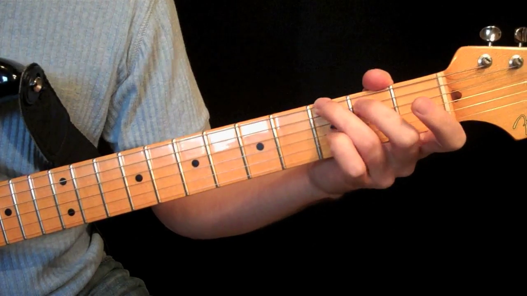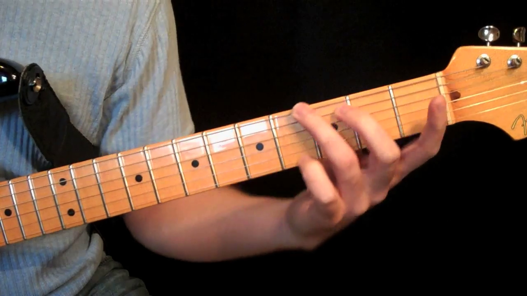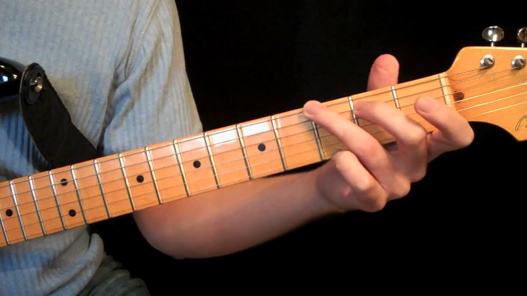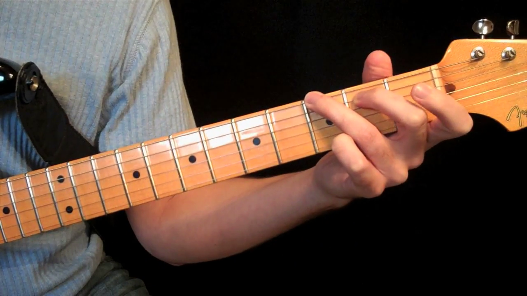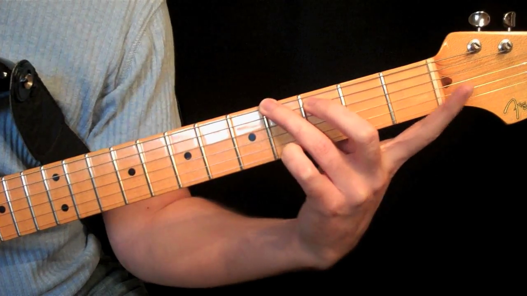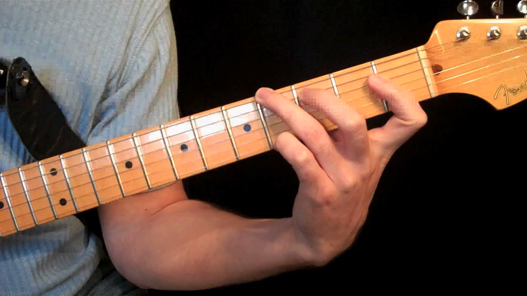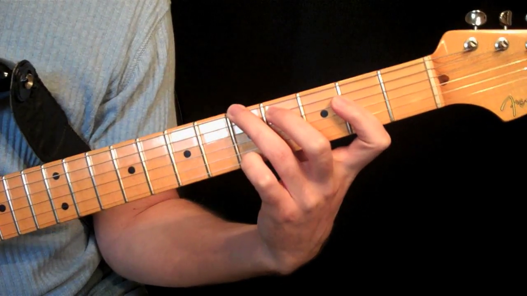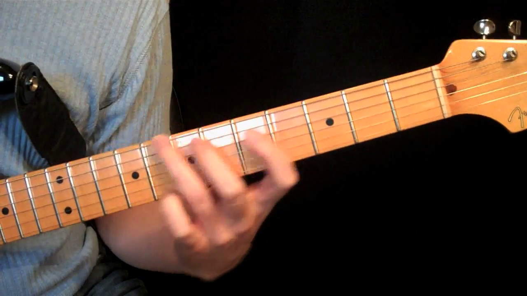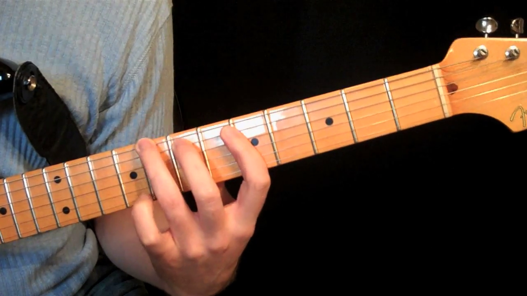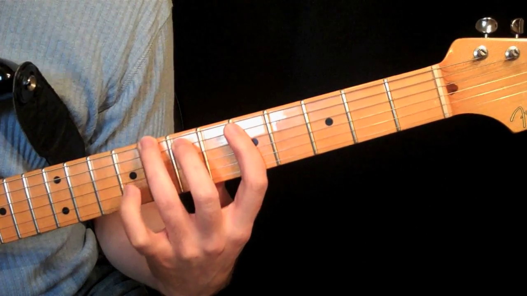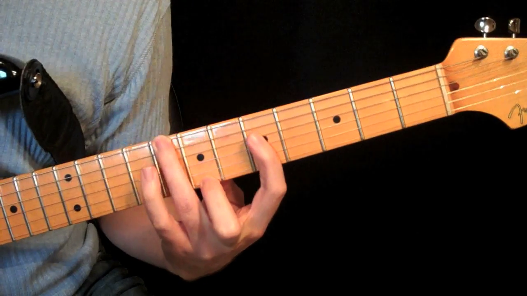Because a G major chord, if you moved it up the neck, it's G major here, and then A flat. I moved everything up one fret. These went up, and then the zeros became a 1, and then up to A, up to B major, C major.